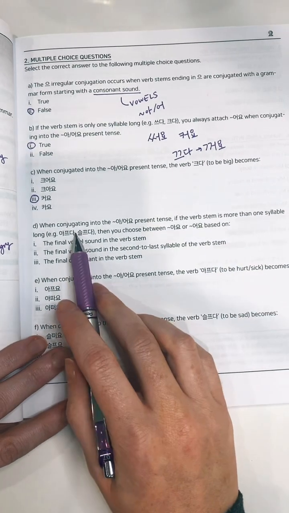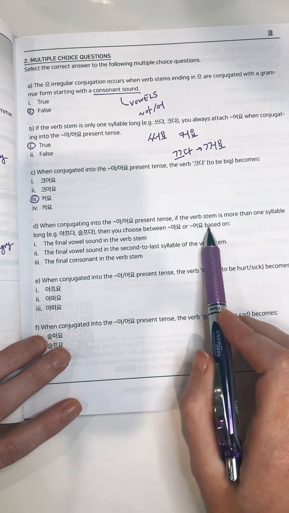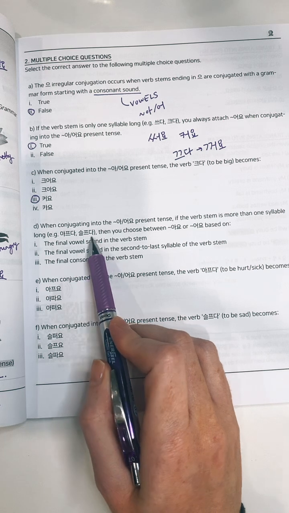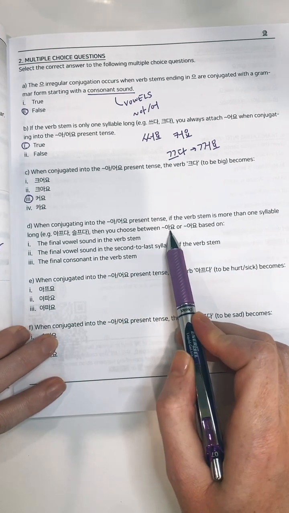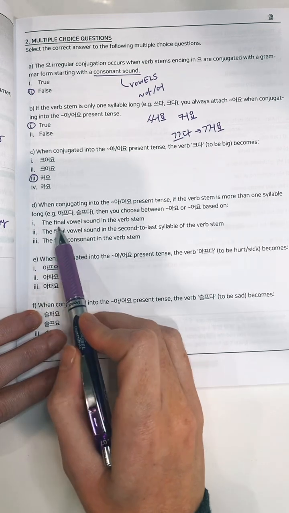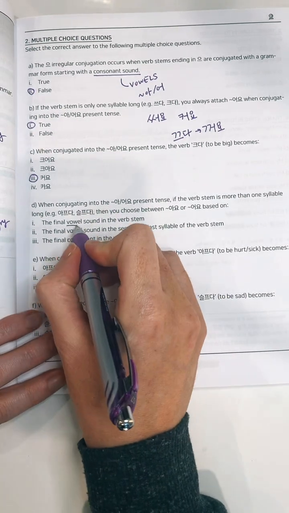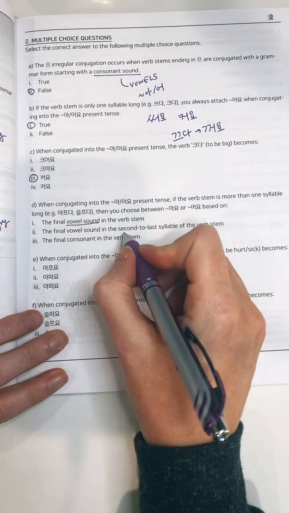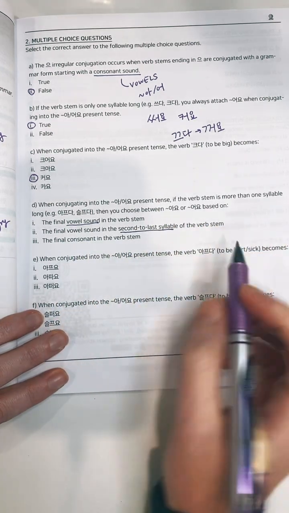D. When conjugating into the present tense, if the verb stem is more than one syllable long, for example, 아프다, 슬프다, then you choose between 아요 or 어요 based on 1. The final vowel sound, 2. The final vowel sound in the second to last syllable, or 3.